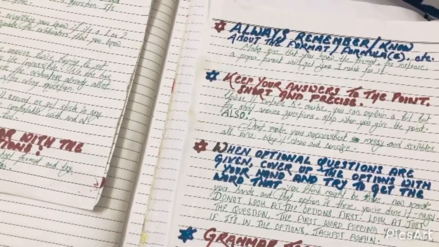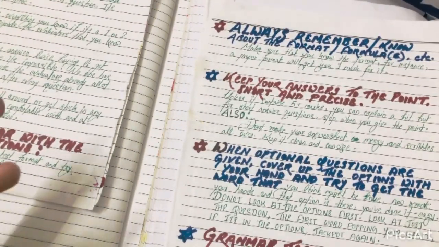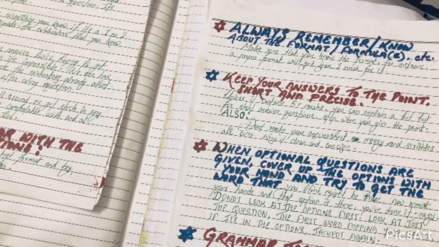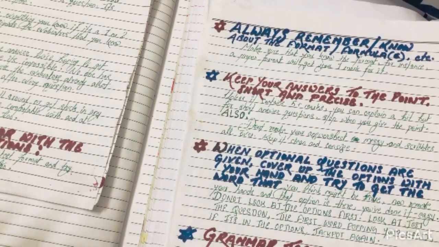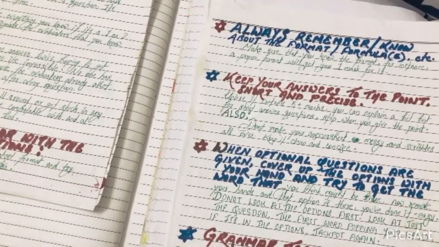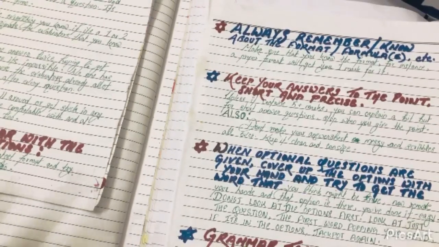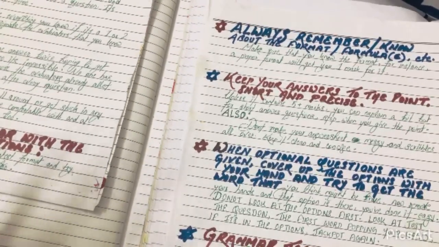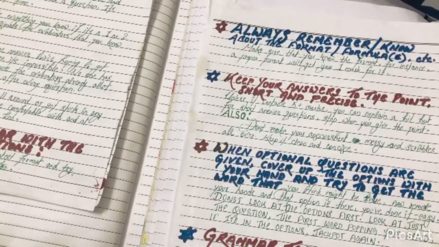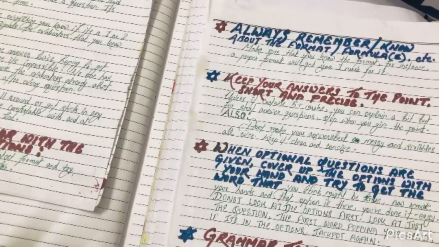Like the format for notice writing. For example, it will be a box with notice written on the top, and then the name of the institution or society or whatever it is, dash notice board. So if it's a school's notice board, it will be written XYZ school's notice board, and then whatever notice is given over there. So that's the format, right?